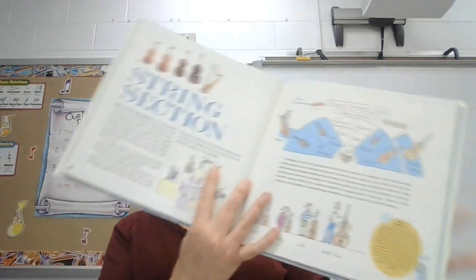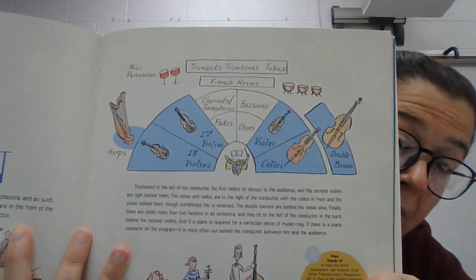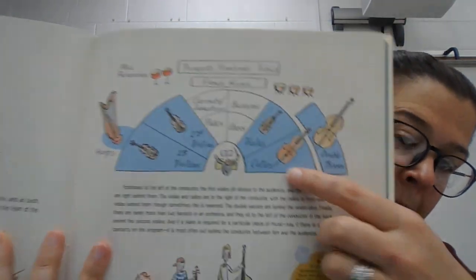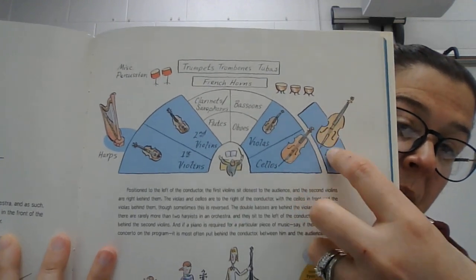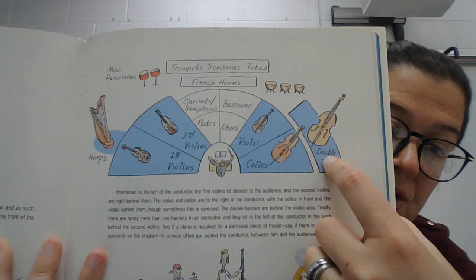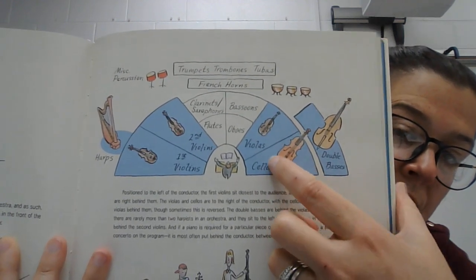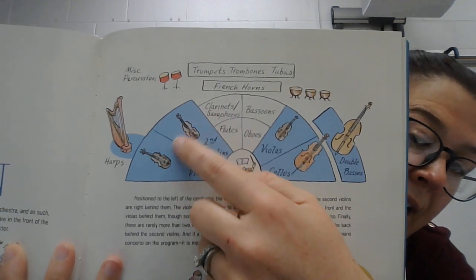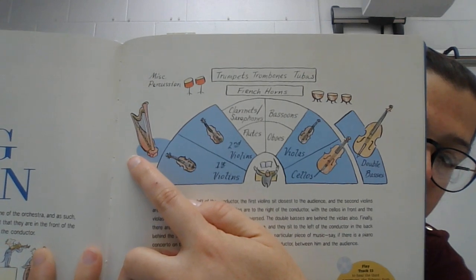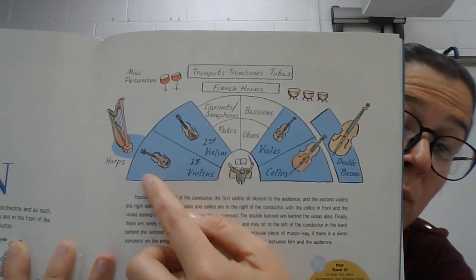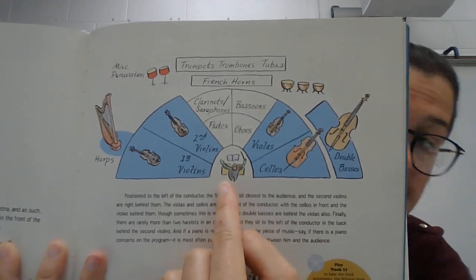And here's a little picture of where our string family instruments sit while they play. Here is our conductor. We have our double basses, which remember is our largest string instrument. We have the violas and the cellos, first and second violins, and if there is a harp, they sit behind the violins. And if there's also a piano player, they would sit up front here, actually behind the conductor.